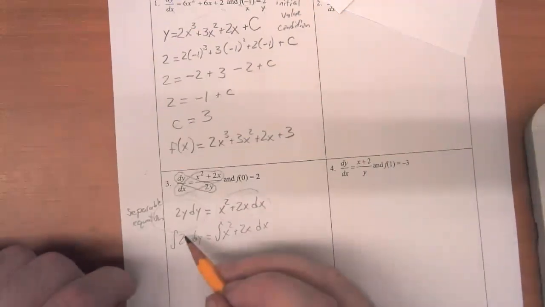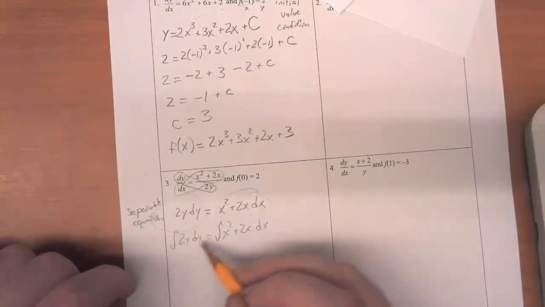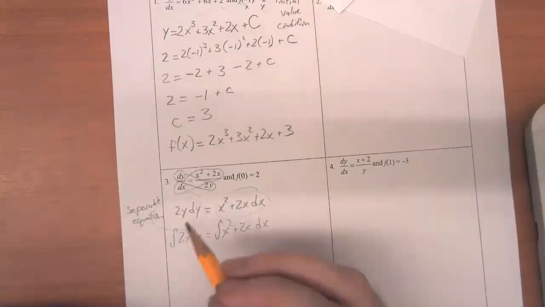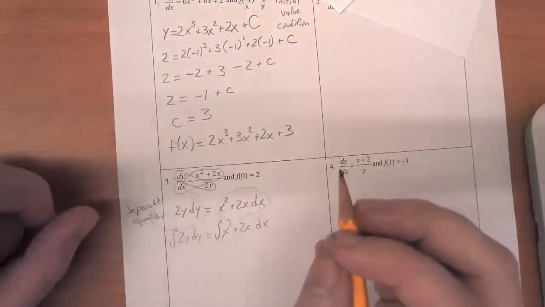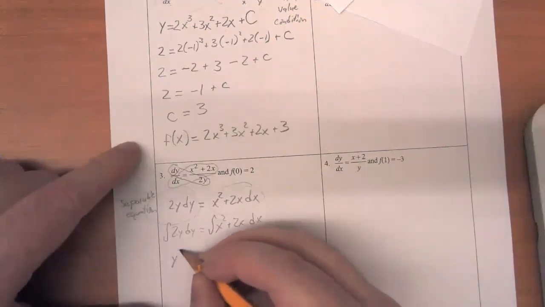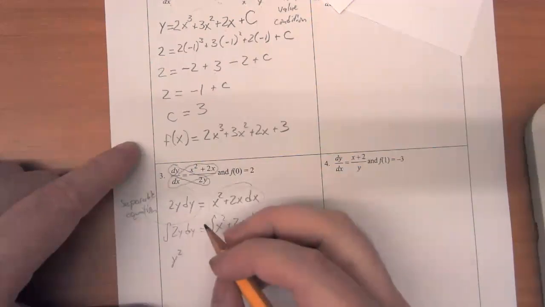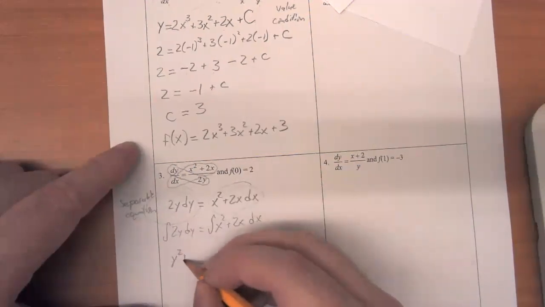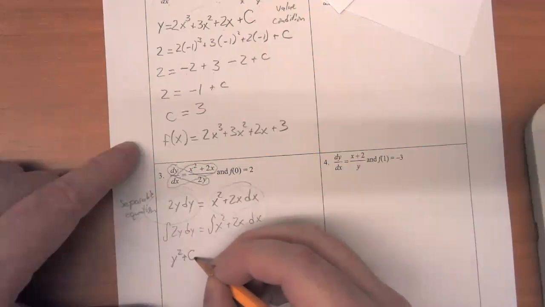All right, so what is the antiderivative of 2y with respect to y? Well, it's just y squared. So y squared, the derivative of y squared would be 2y. Remember, we're always going to talk about adding a c here.